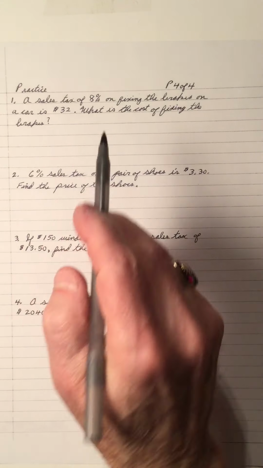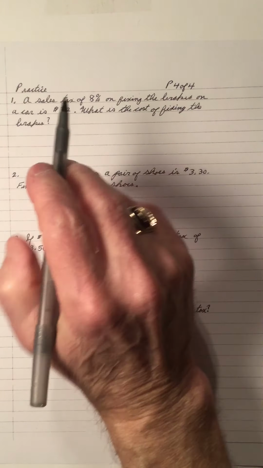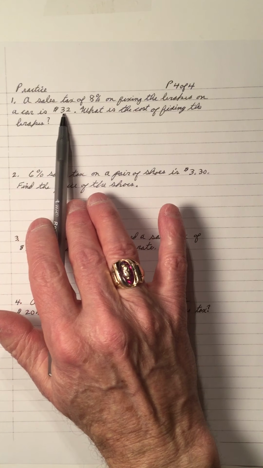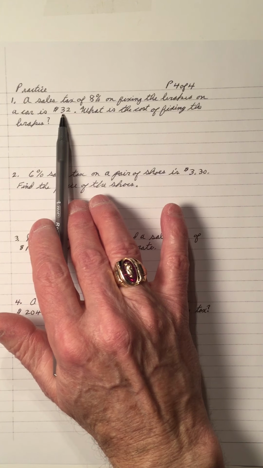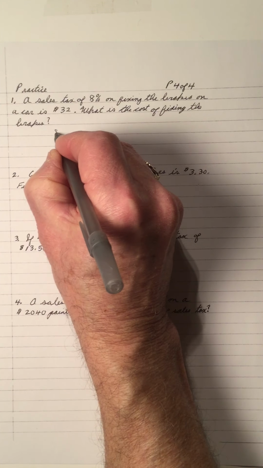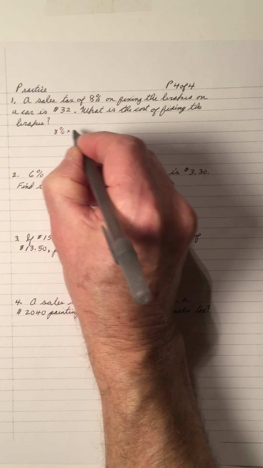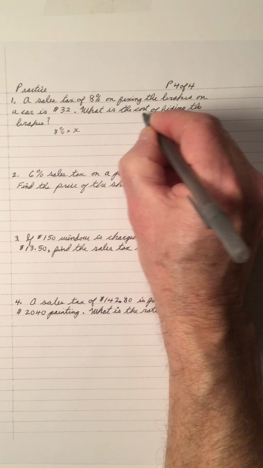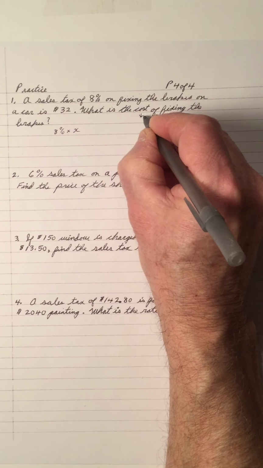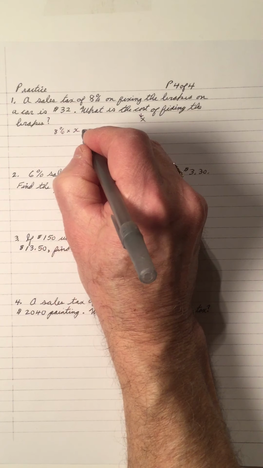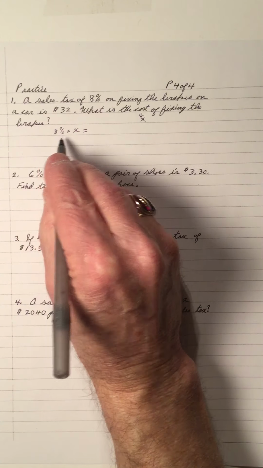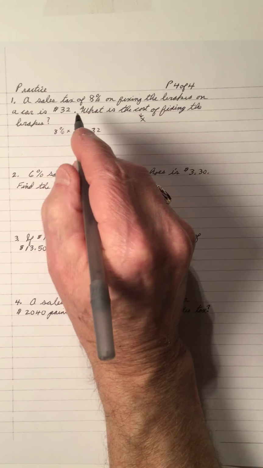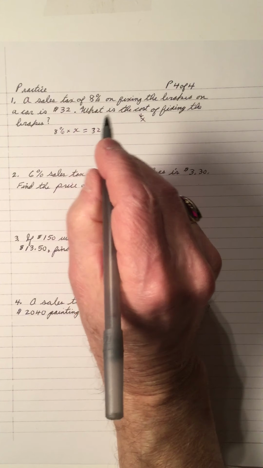Notice these problems will be a little bit different. Let's read and see. A sales tax of 8% on fixing the brakes on a car is $32. So the sales tax is $32. So that means the 8% was multiplied by some unknown, and this unknown is the cost. So the cost of fixing the brakes, so we let X be the cost of the brakes. So we can set up an equation, and that sales tax is $32. So 8% of the cost is $32.